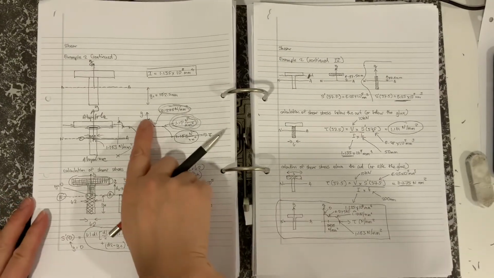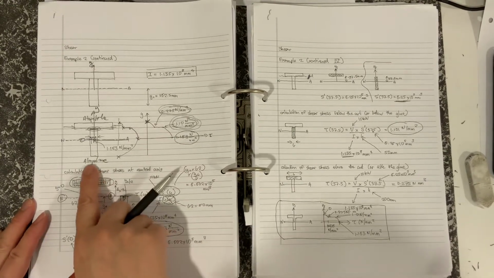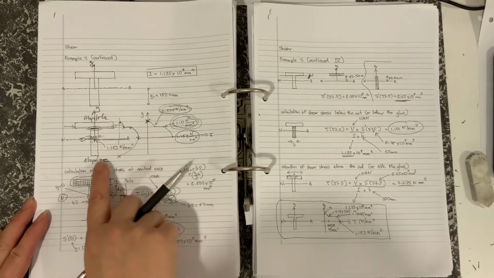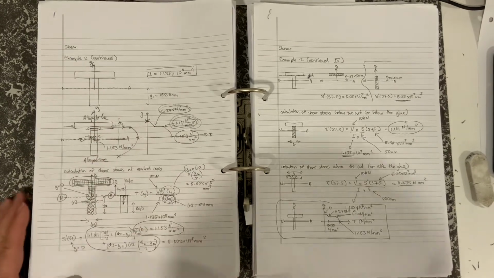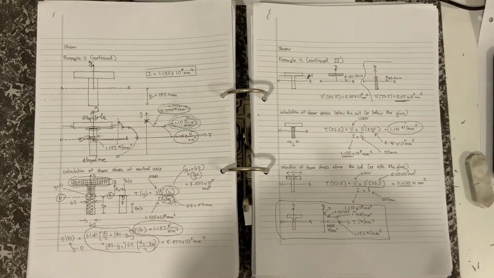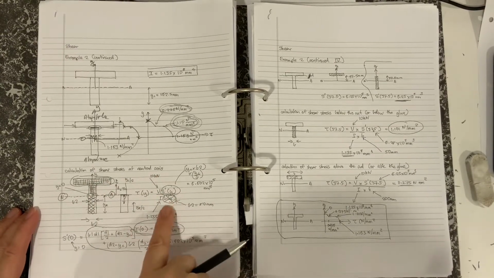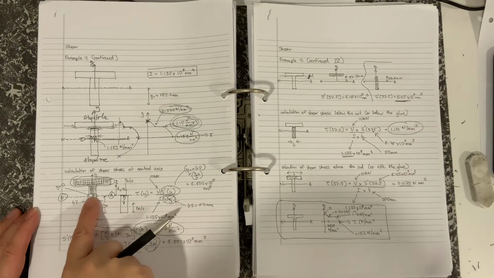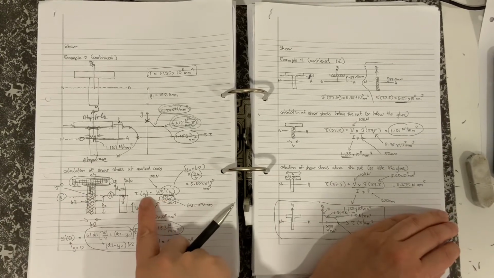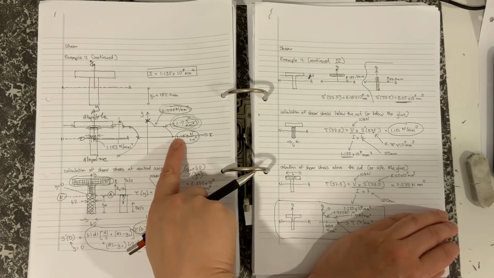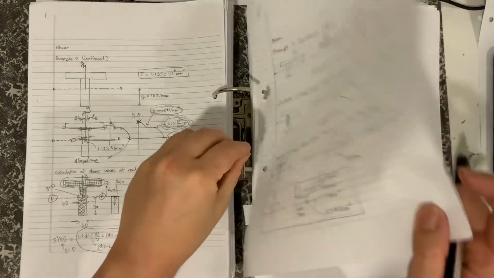Over here, that's the shear stress distribution that we've talked about, and I mentioned that the air there ensures that the shear stress at the top and bottom are 0. Calculation of the shear stress at the neutral axis, you can see how I've done it here. So that would lead to that value of 1.163, which you can see there.